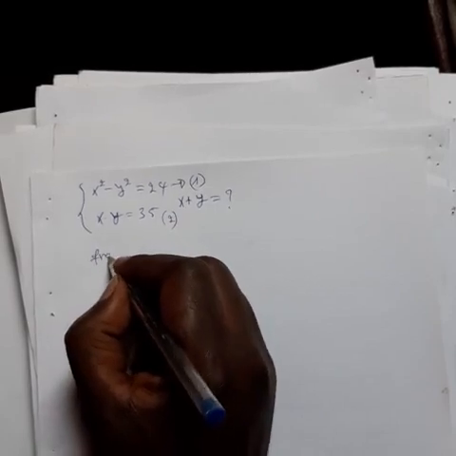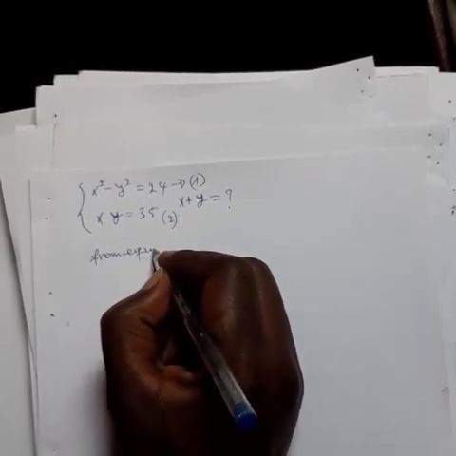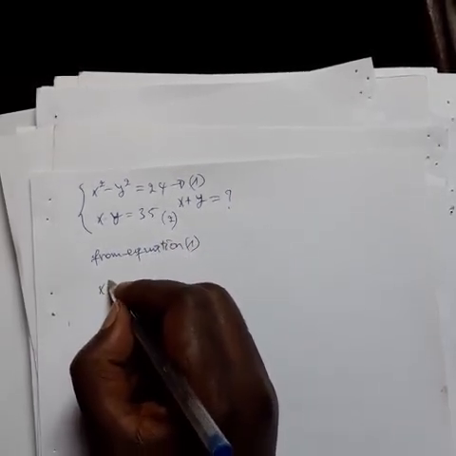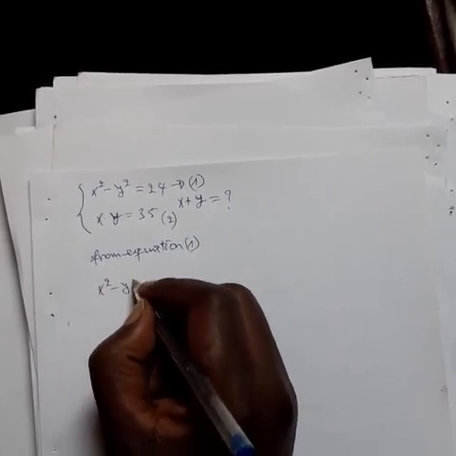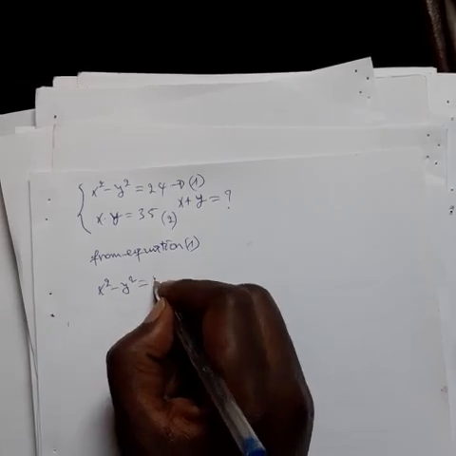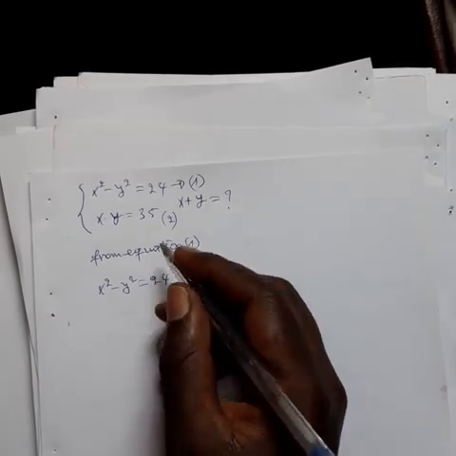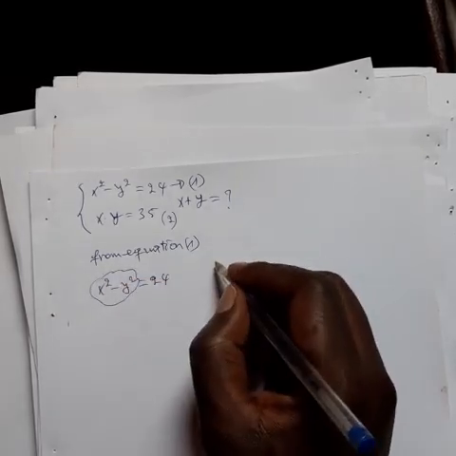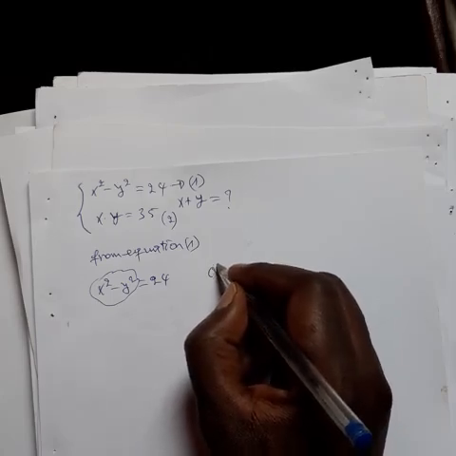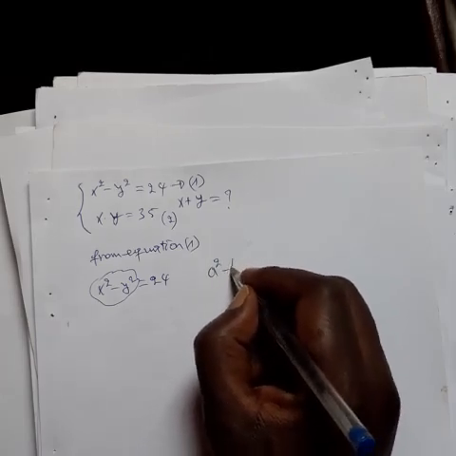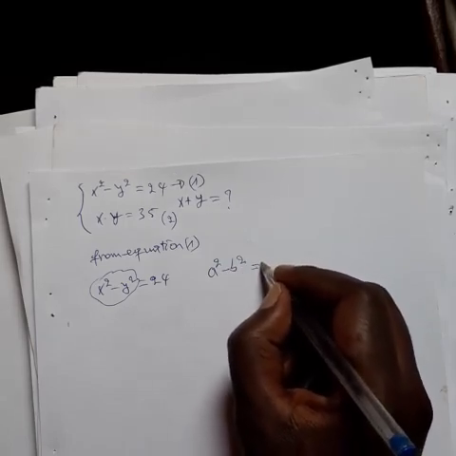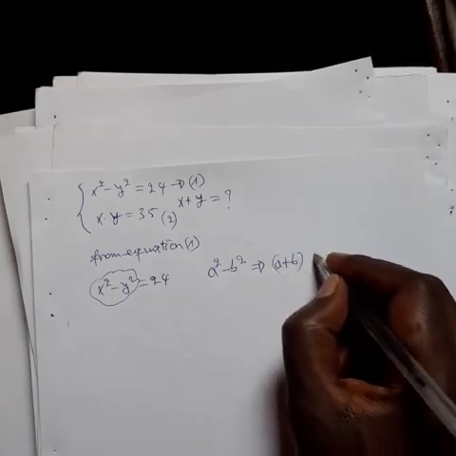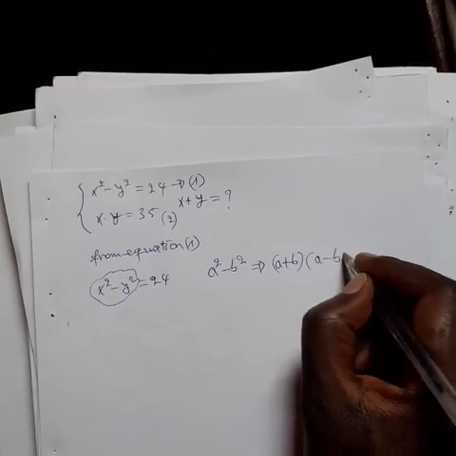So from equation 1, we have x squared minus y squared equal to 24, okay? So this one is the same as a squared minus b squared, and this is equal to a plus b times a minus b.